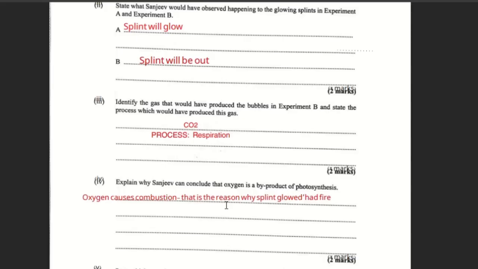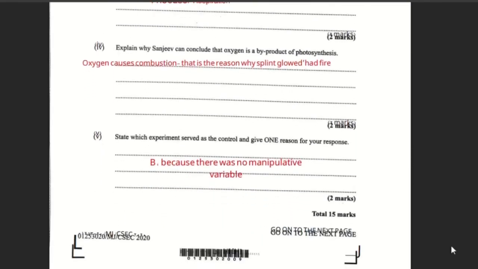It's all because the presence of oxygen was there. So if there was no oxygen or not enough oxygen in there because the plant was not photosynthesizing enough, then the splint would not glow. There would be no fire. There would be no light, basically.